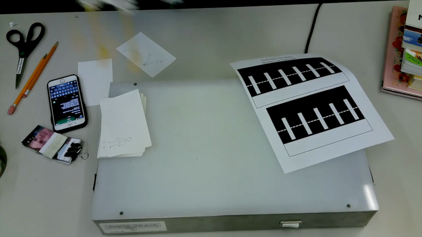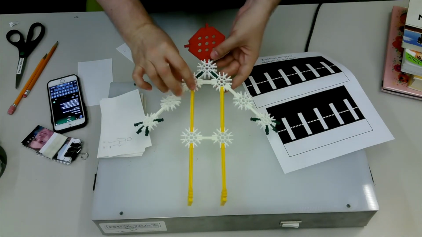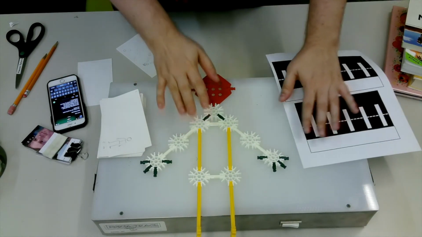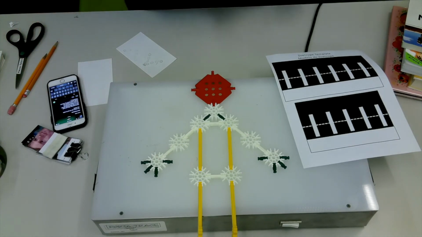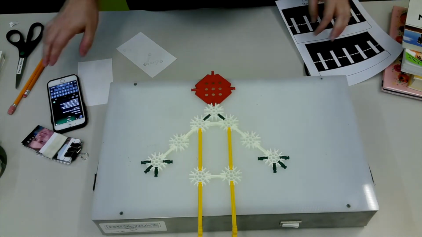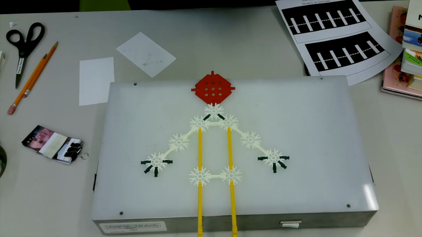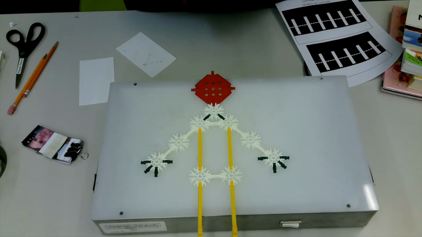Same kind of principles apply to stop motion animation. So I made this little fella here out of K'Nex. And how would I animate him? Okay, so I would have one frame like this, and then I would take a photo, right? So with stop motion animation, it's important to keep everything in the same place each time.